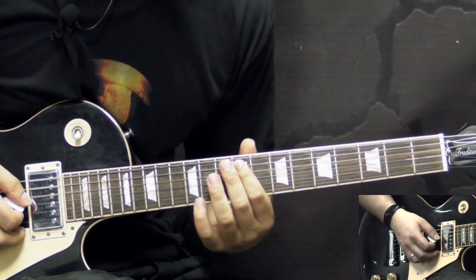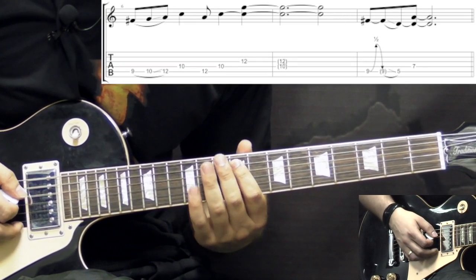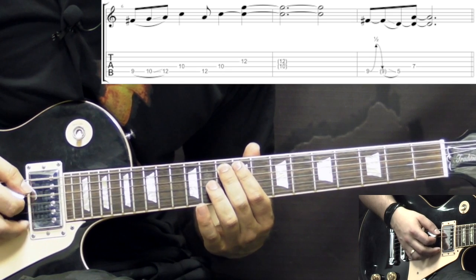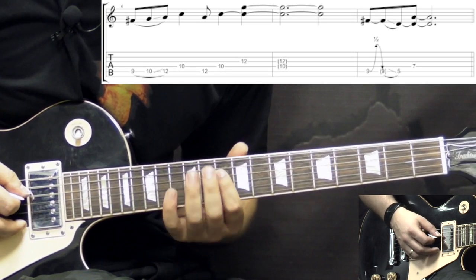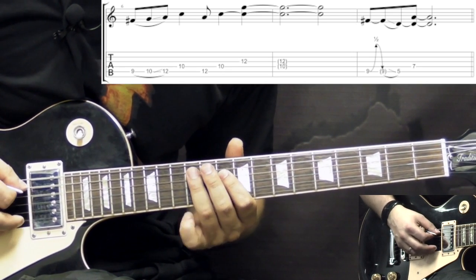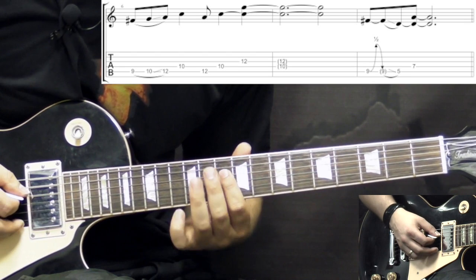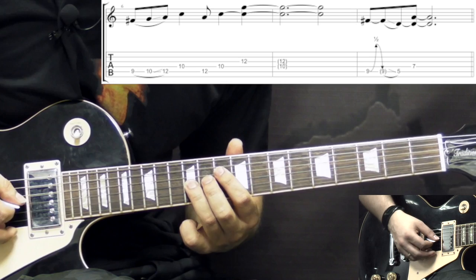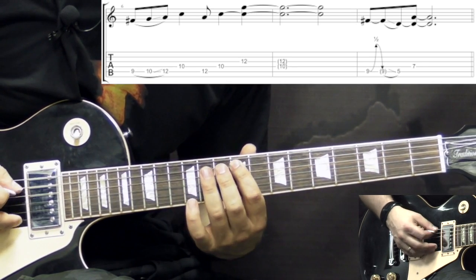Alright, so for the melody, we start off again from the 9th fret of the A string, and then we go right into the slide from 10 to 12 on the A, 10 on D, back to 12 on A, 10 on D again, and then we play the G on the 12th fret. So again.